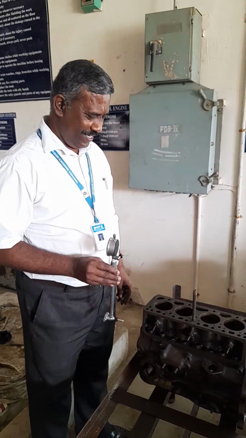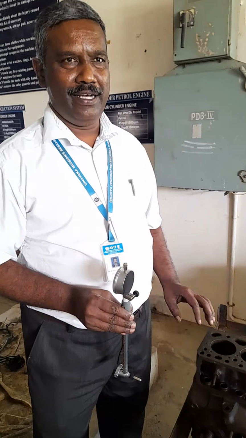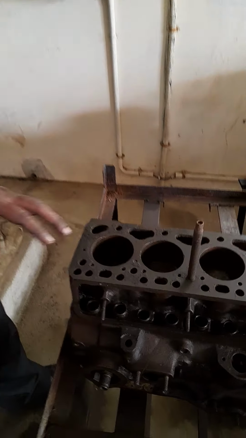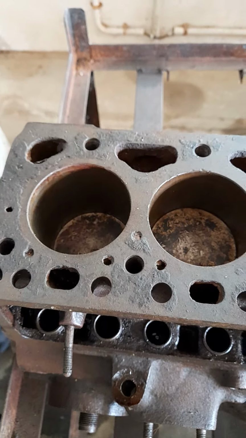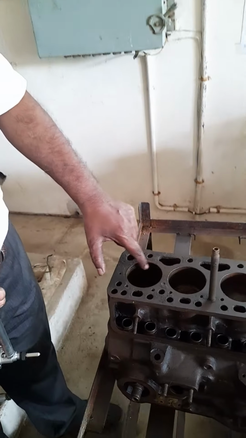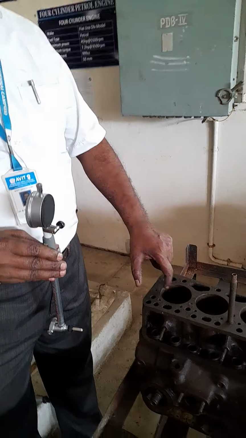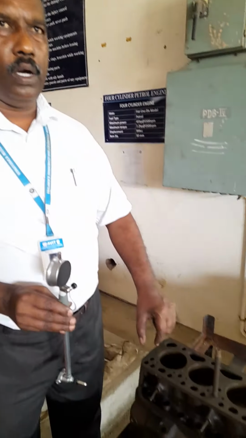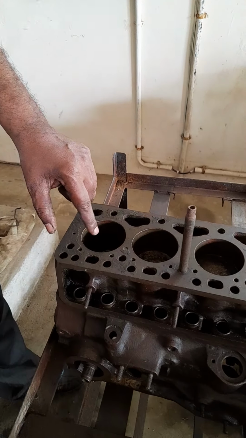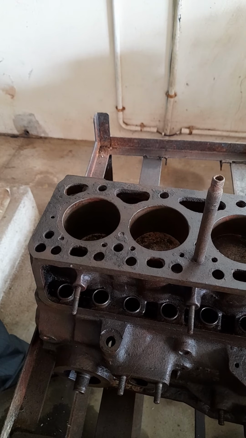Okay, this is one of the ovality checking of an IC engine. What is the meaning of ovality checking? This is a cylinder bore. We measure the cylinder bore, and this is called ovality checking.